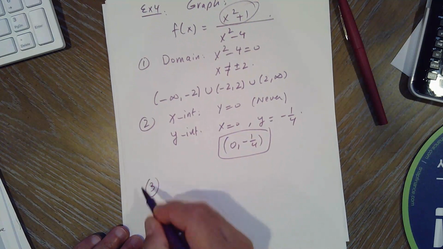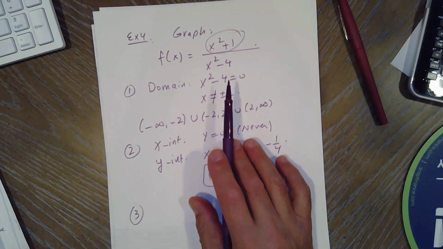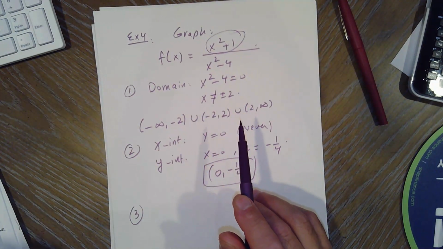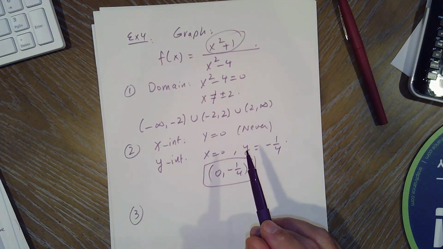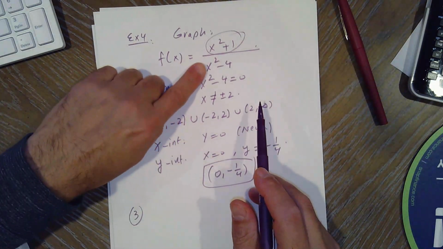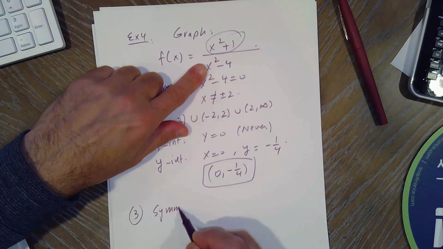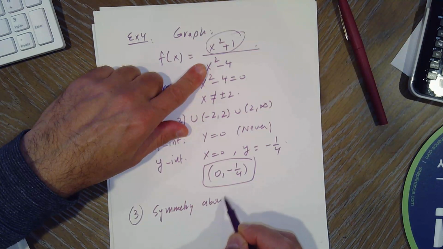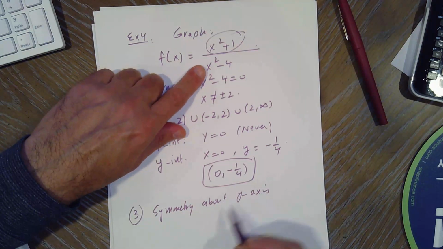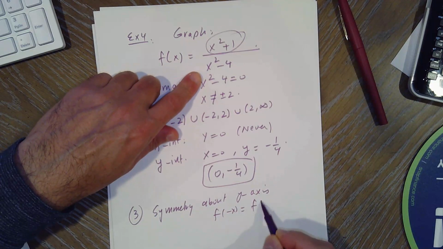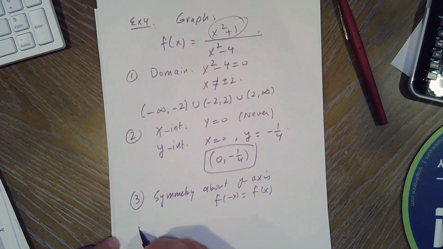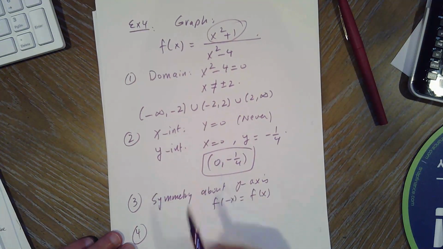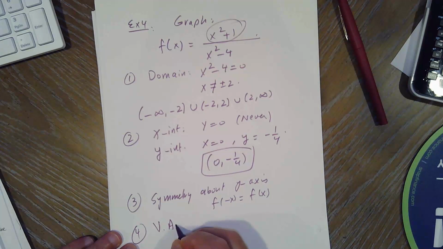Alright, now for asymptotes, we also have symmetry about the y-axis. It's an even function because f of negative x is going to equal exactly f of x. If you put a negative in there, it's going to square it, the negative is going to disappear. Vertical asymptote, x equals plus or minus 2.